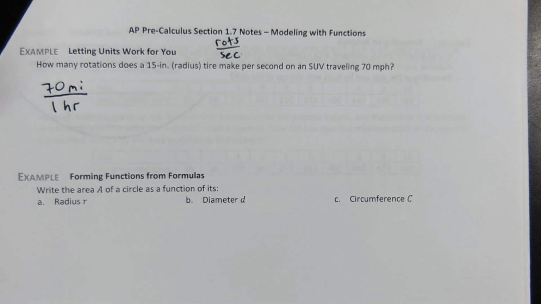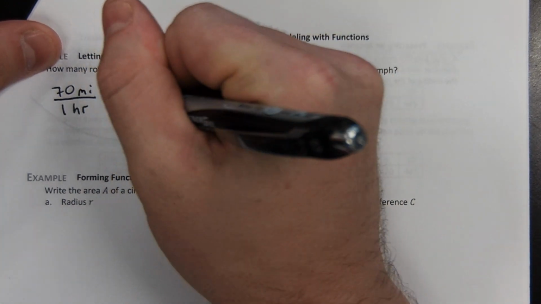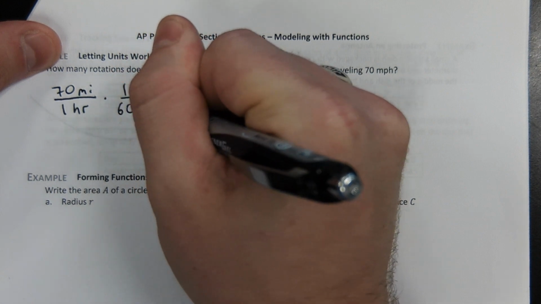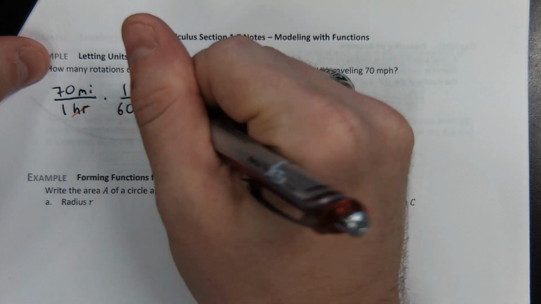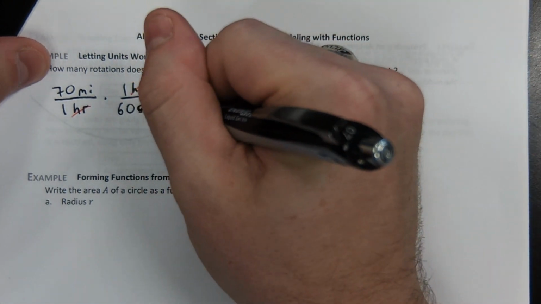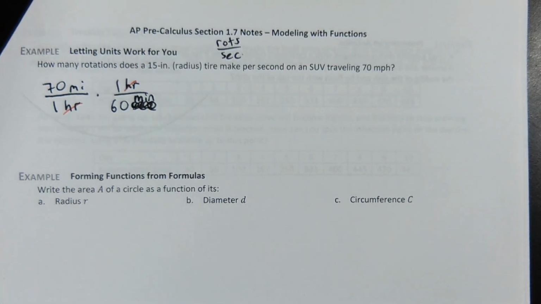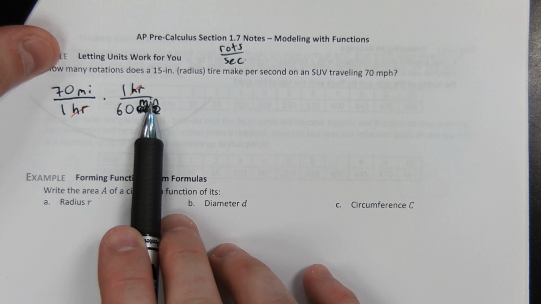So what I'm trying to do now is I'm trying to convert away from hours. I need to be able to cancel hours. So since hours is in the bottom of the first fraction, I got to put hours in the top of the next fraction. 1 hour is 60 minutes, and I have canceled hours. Minutes is what I meant to say. Minutes. Guess what we're going to next? Seconds. So I was thinking ahead. So right now what we have is a miles per minute. That's what we have now, miles per minute.